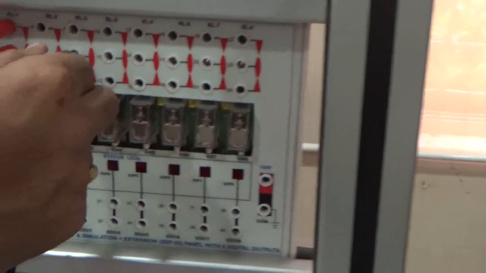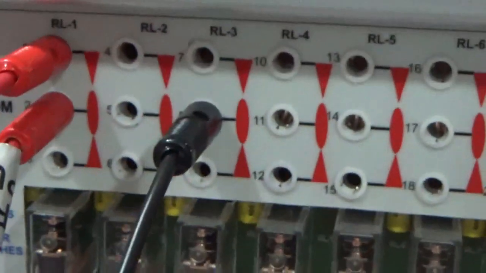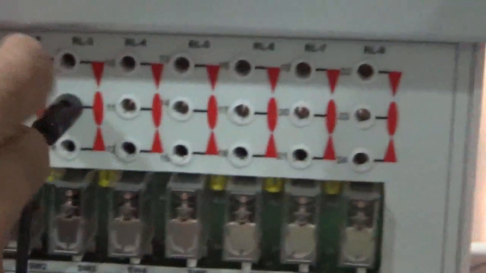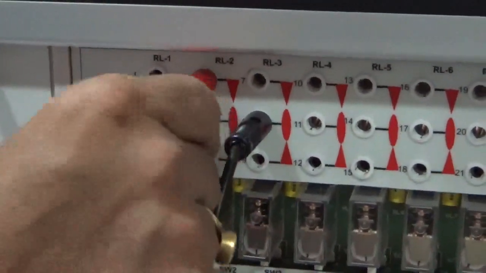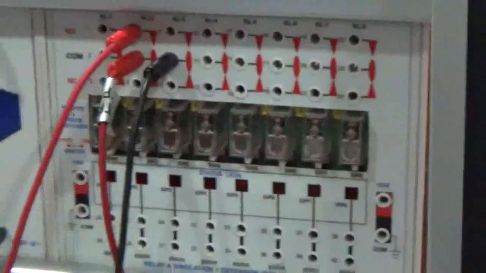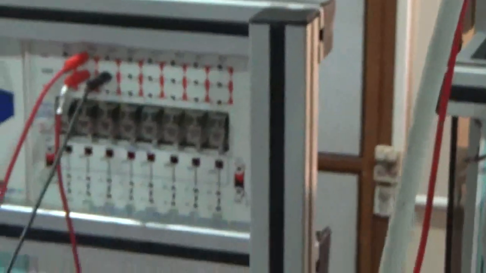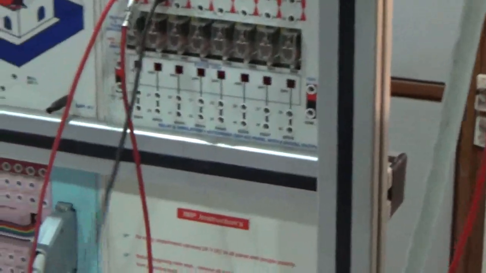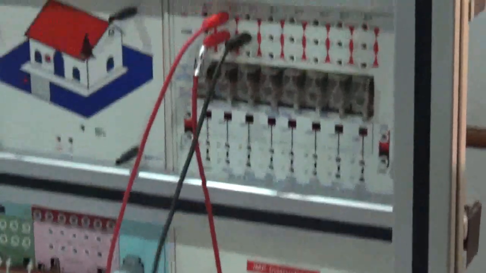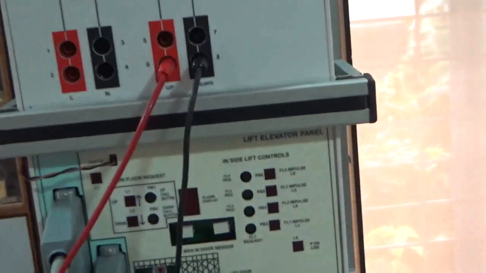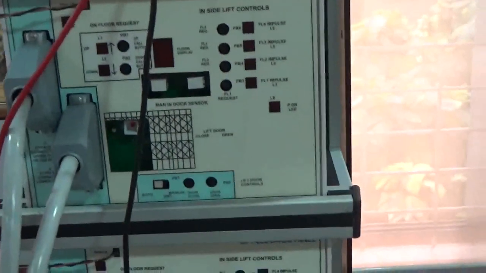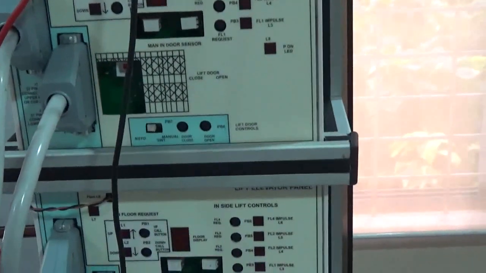This is RL3 common. You can use RL1 or RL2, they are similar. All the relays are similar, so you can use any one in place of another, no problem. So RL3 goes here to down.